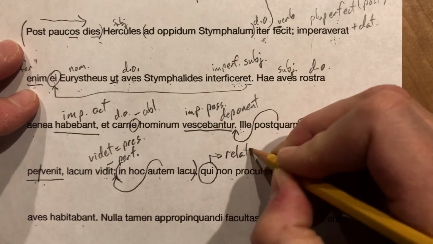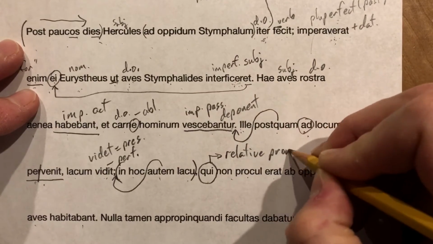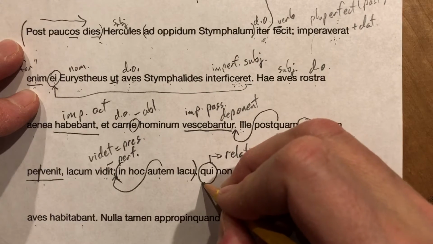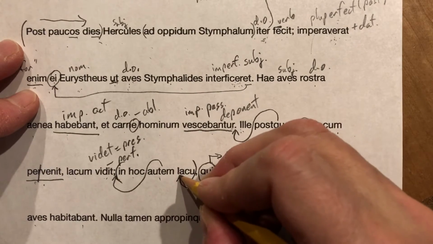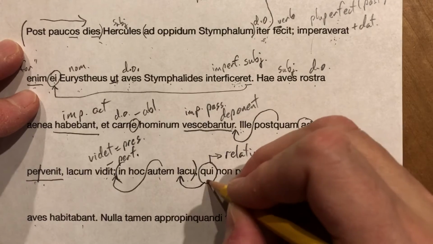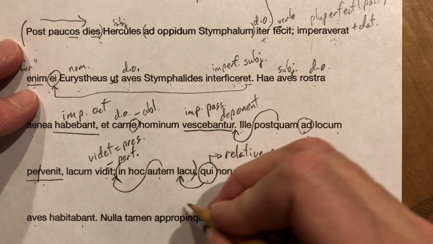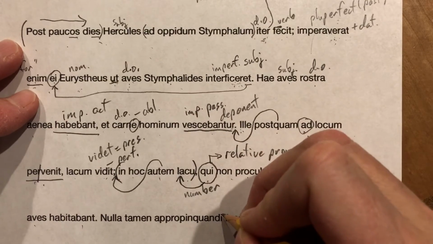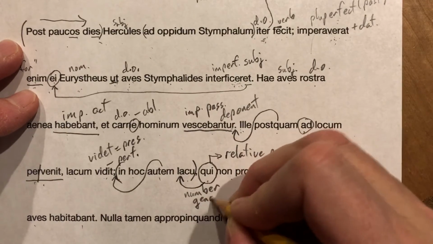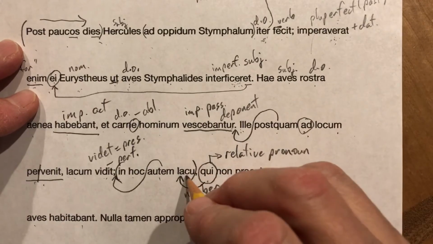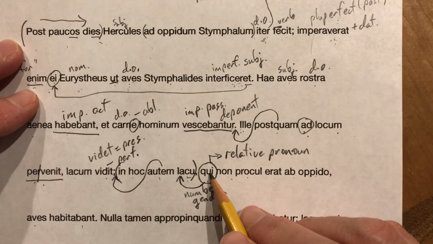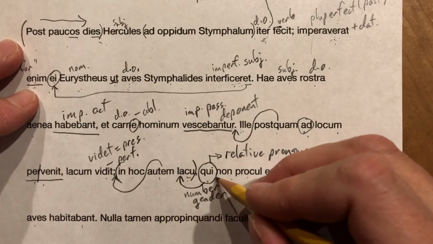Relative pronoun. It's got a really complicated function. It refers back to the antecedent, lacu. It agrees with the antecedent in number, which is to say singular, and gender, which is to say masculine. But in its own clause, it is the subject.